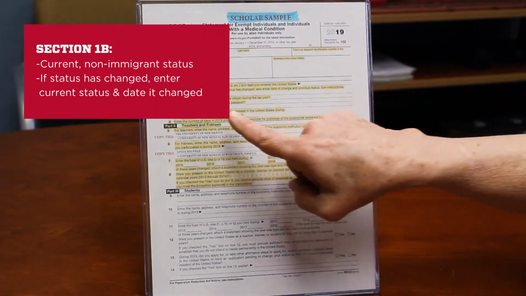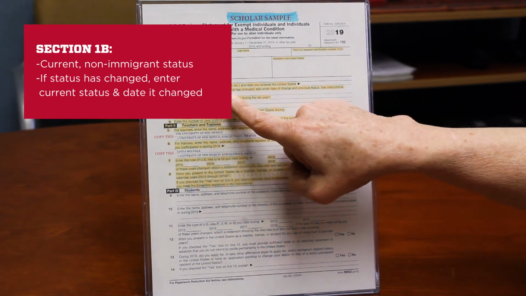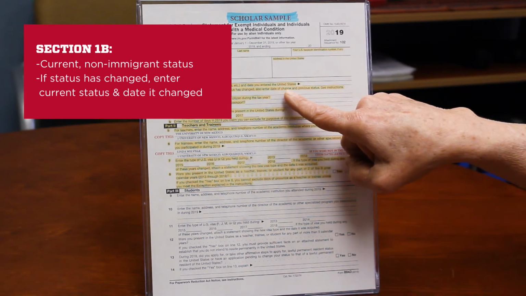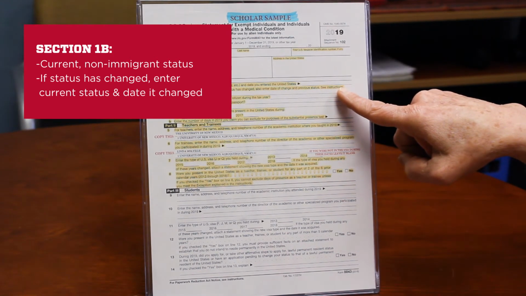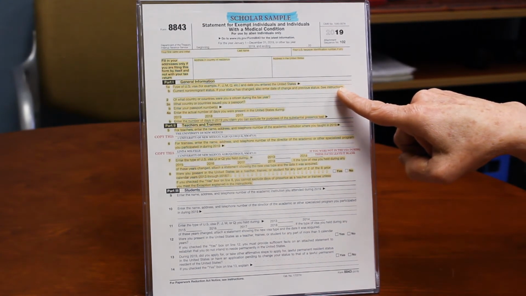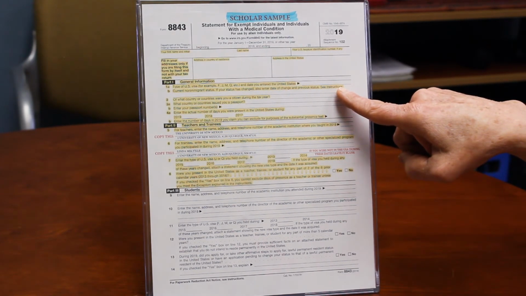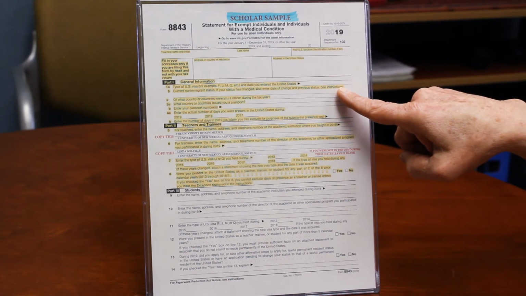Then on 1B, it asks for the current non-immigrant status, and if you changed your status, to write the date of change. If you were not here in the U.S. changing your immigration status, you don't need to write anything. But if you changed your immigration status from within the U.S., you write your new immigration status and the date that that change was approved.